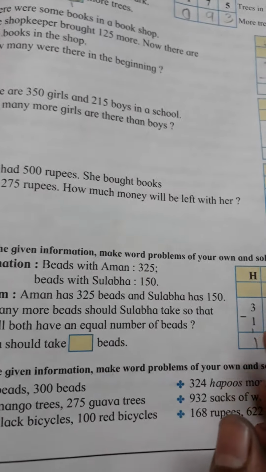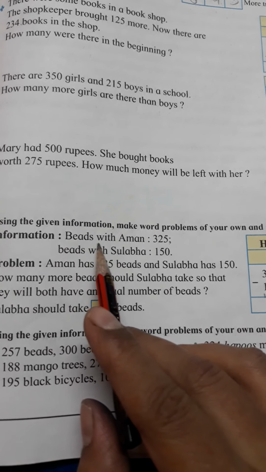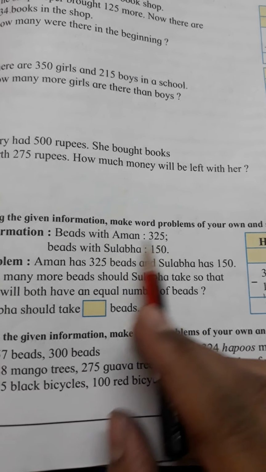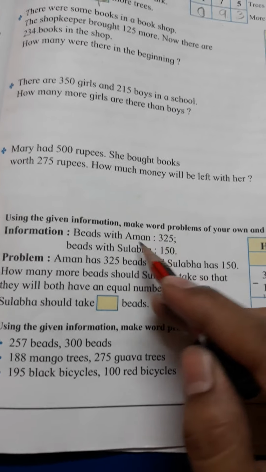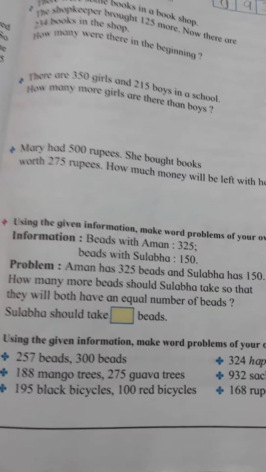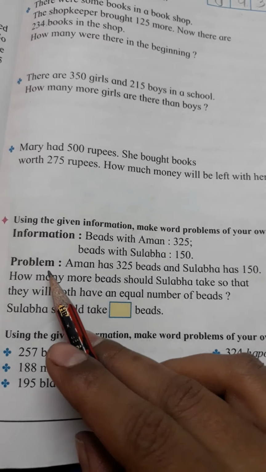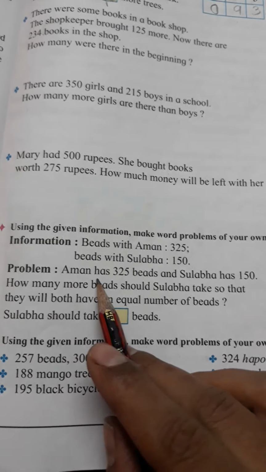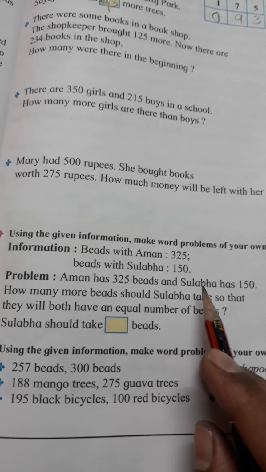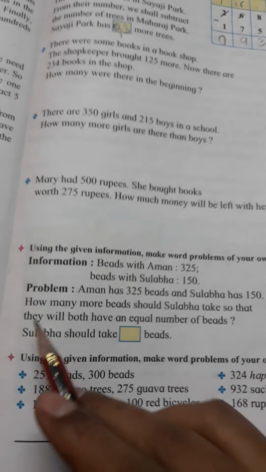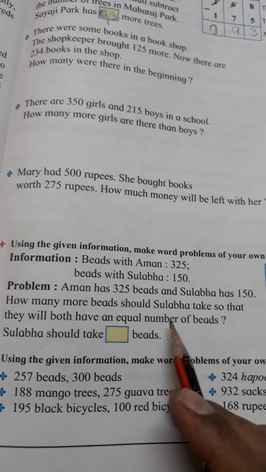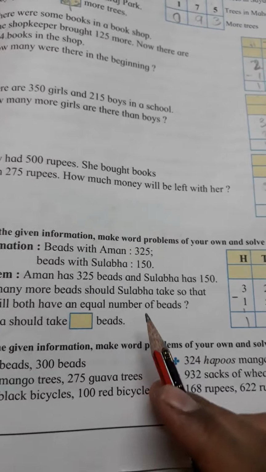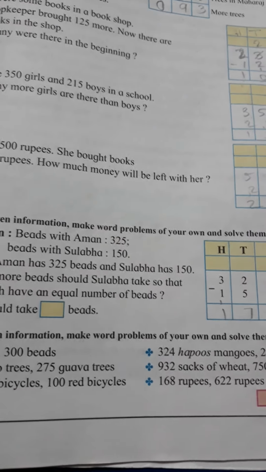Now using the given information, make a word problem. So look here, beads with Aman 325 and beads with Sulabha 150. Here information is given, we have to make a word problem. So look, they give an example that Aman has 325 beads and Sulabha has 150. So how many more beads should Sulabha take so that they will both have an equal number of beads? Then we have to write the answer.